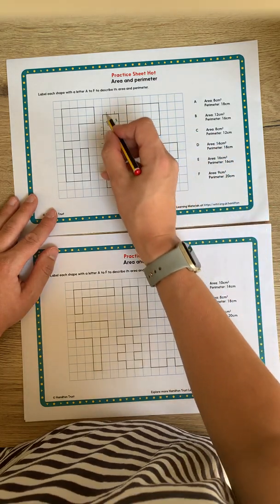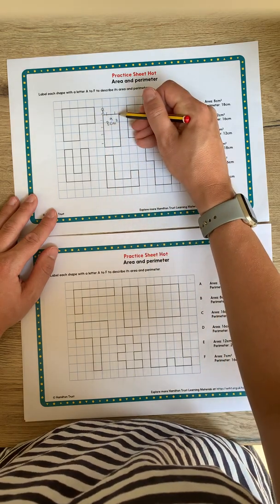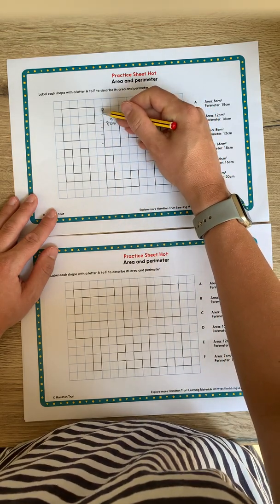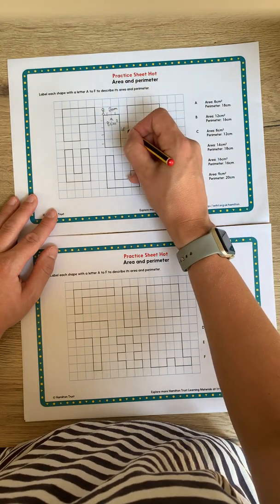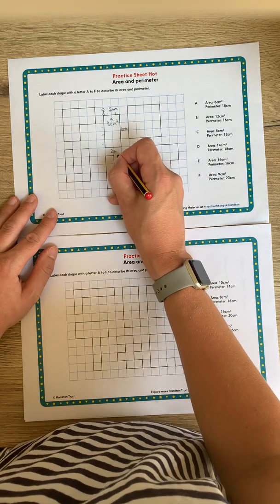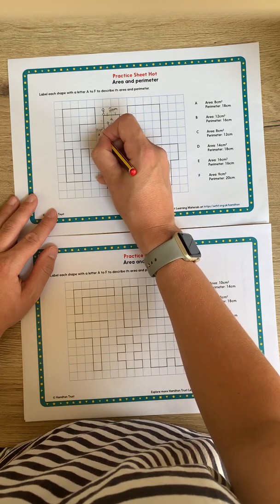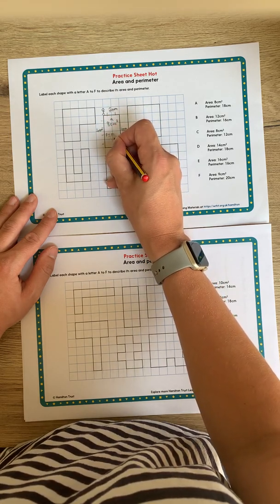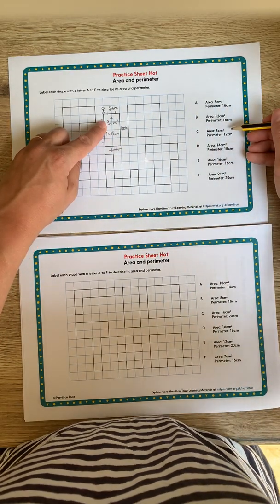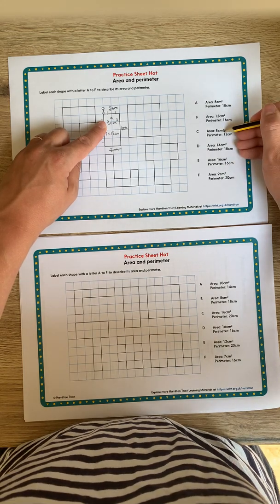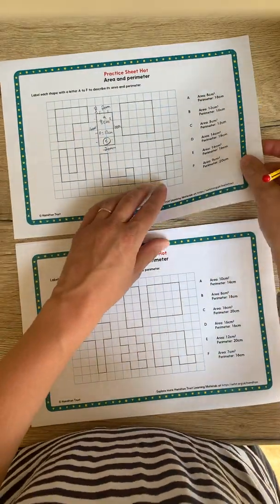The perimeter, my little Dave, he's going to walk around. He's going to walk 2 centimetres added to 1, 2, 3, 4. 2 centimetres added to 4 centimetres. 2, 4 is 6. Another 2 centimetres is 8. Another 4 centimetres is 12. So this shape has a perimeter of 12 centimetres. So I look at my labels and I need one that has an area of 8 centimetres. So it could be this one or this one, and a perimeter of 12 must be C. So this is shape C. That's how you go about that one.